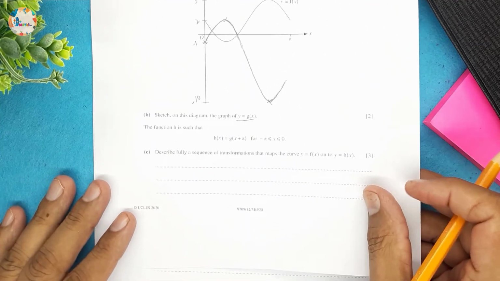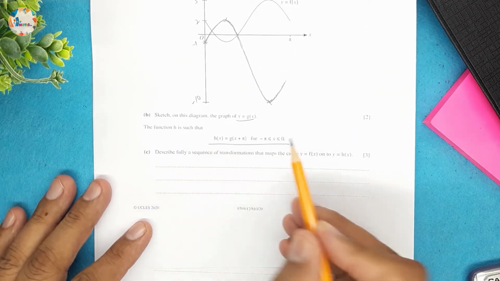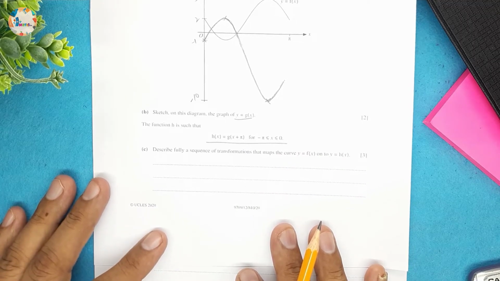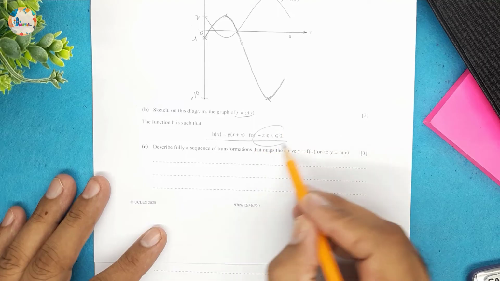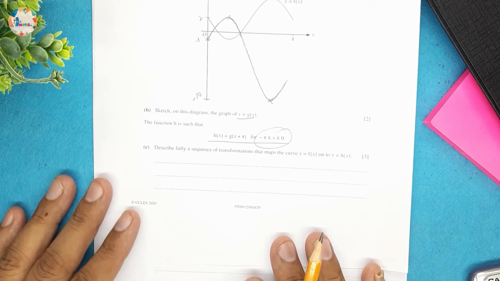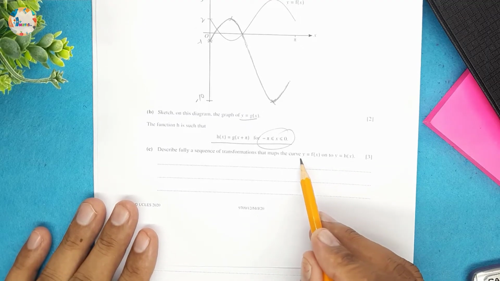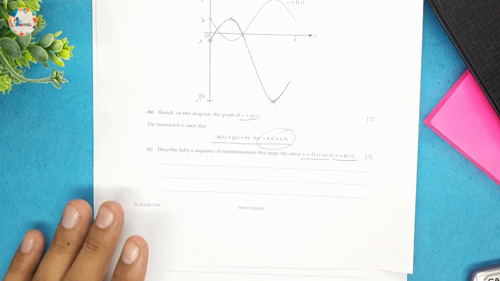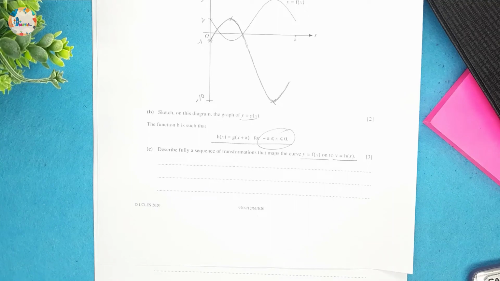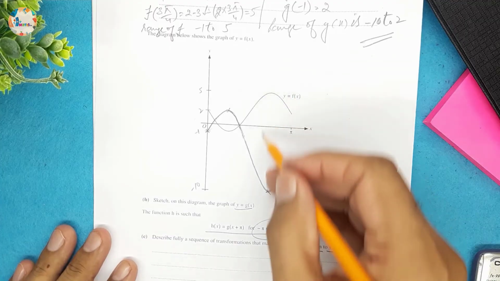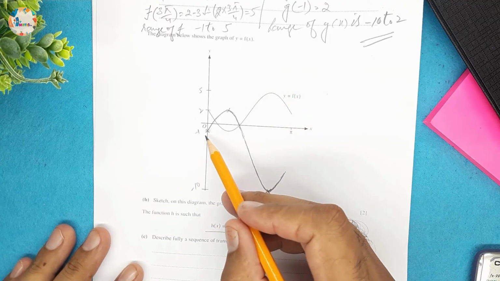Now they are saying the function h is such that h of x is equal to g of x plus pi, for x from minus pi to 0. Describe fully a sequence of transformations that maps the curve y equals f of x to y equals h of x. For this one, we can compare these two graphs, and we will notice three things.